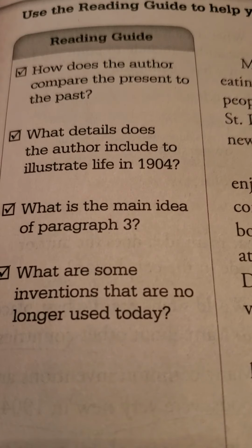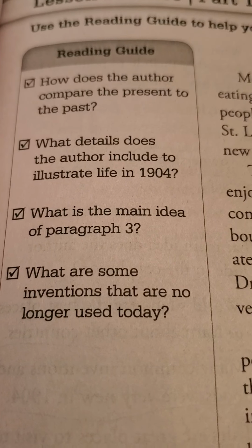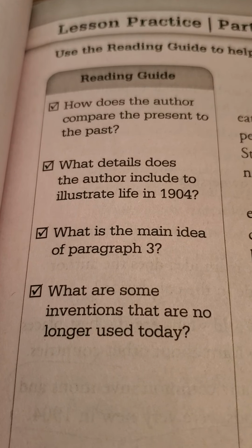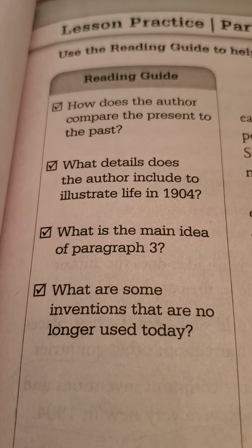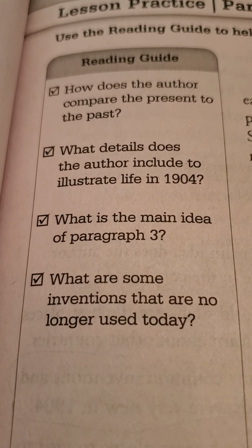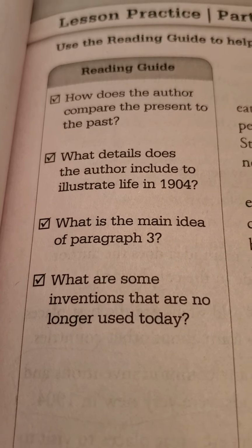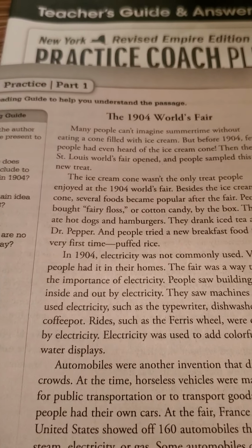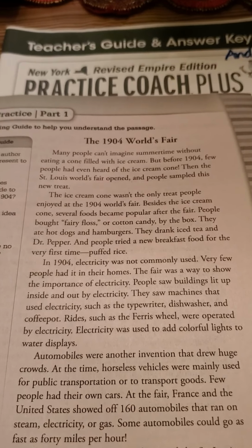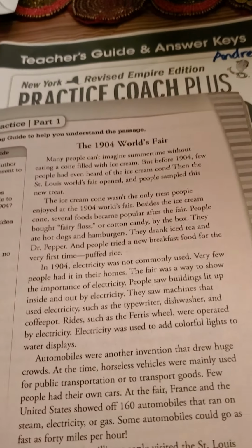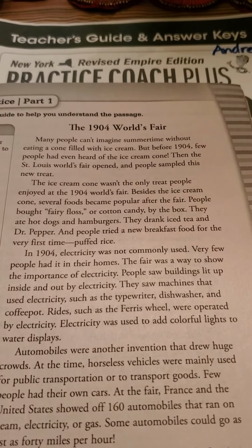As we read this text, you'll notice that it's written in some kind of sequential order. In the text on the side is a reading guide. You want to pay attention to that. These are like tips. How does the author compare the present to the past? What details does the author include to illustrate life in 1904? What is the main idea of paragraph 3? And what are some inventions that are no longer used today? So when they give you this guide, as you read, you want to look for those clues, and that's what you want to highlight or underline. So let's do this together. And for those of you that weren't on Tuesday, you have questions that you had to do on pages 87 and 89. Actually, that's for Monday, I'm sorry.